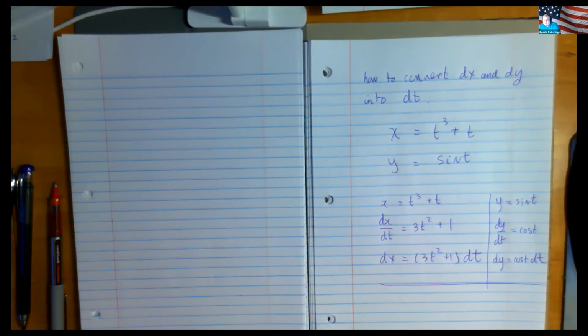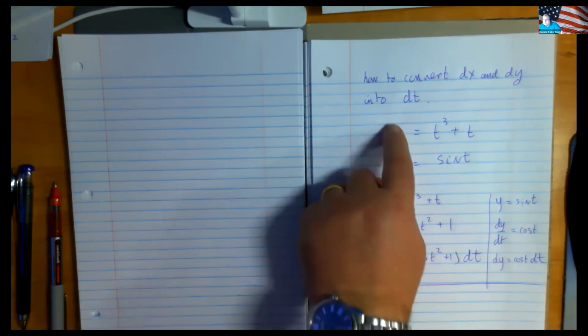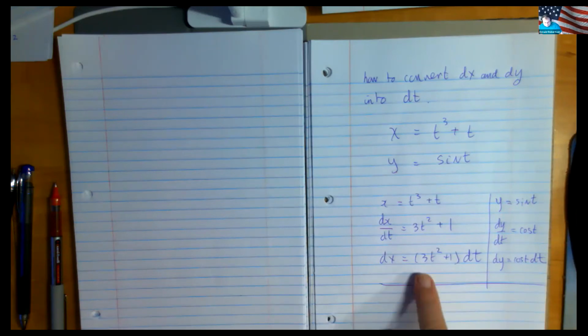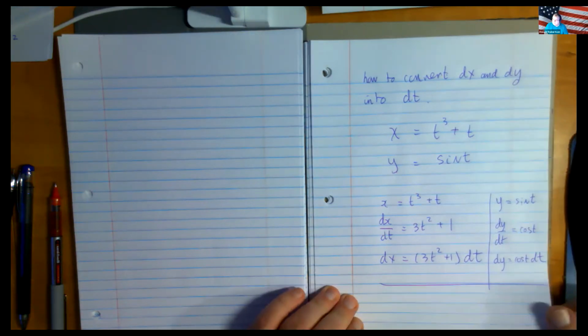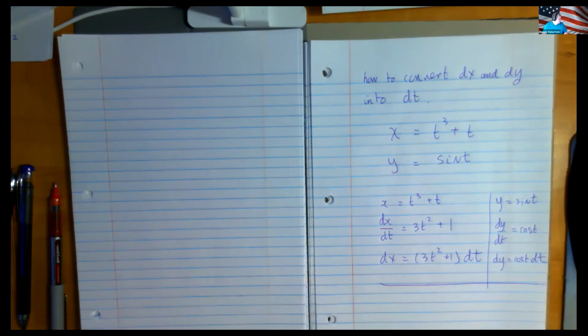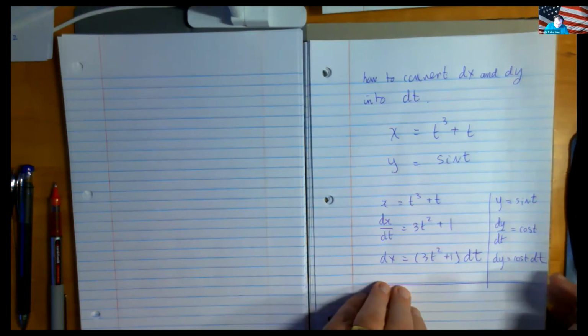Have we got that guy? You want to see another one of those, or does that process seem okay? How to take a parametric equation, x and y in this case, and convert it into t's. Looking good? Okay, I'm moving on. Notation now.